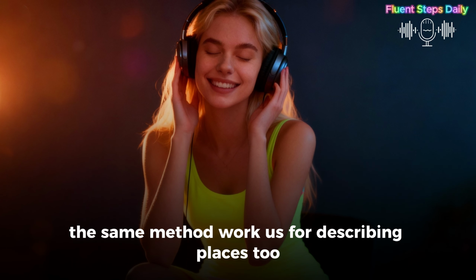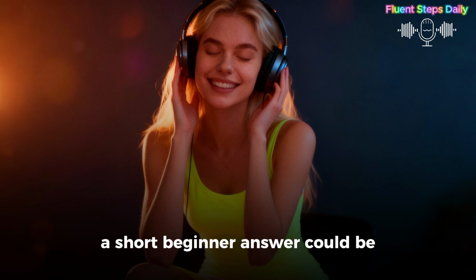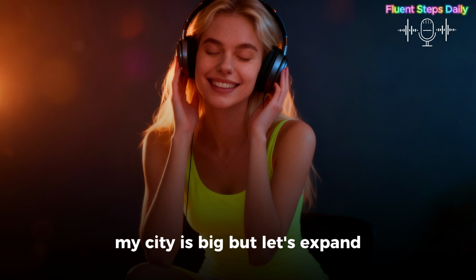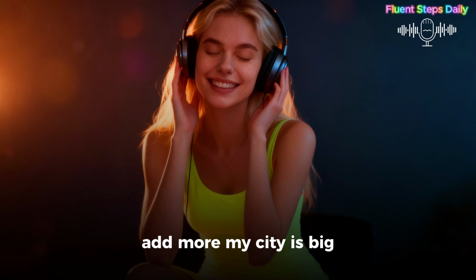This same method works for describing places too. Imagine you are asked to talk about your city. A short beginner answer could be, "My city is big." But let's expand. My city is big and very busy. Add more.